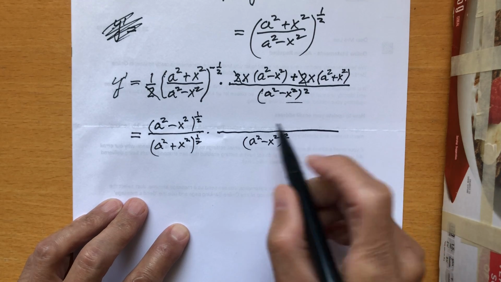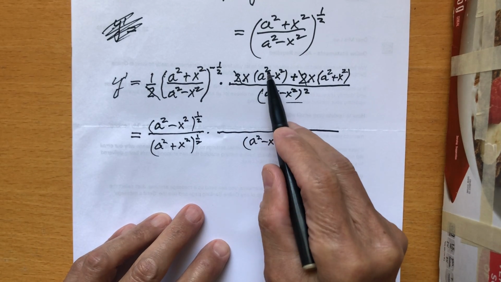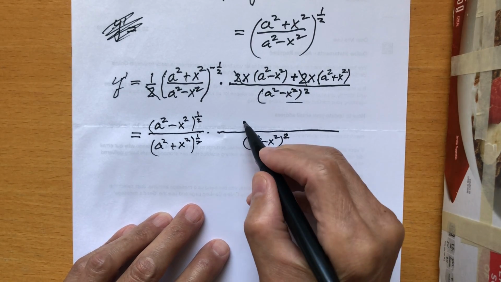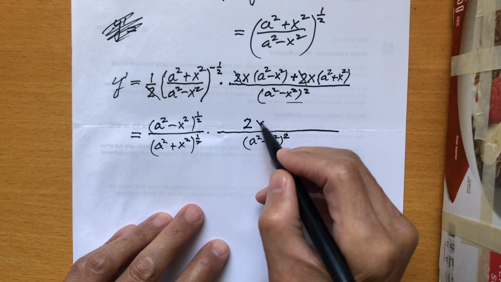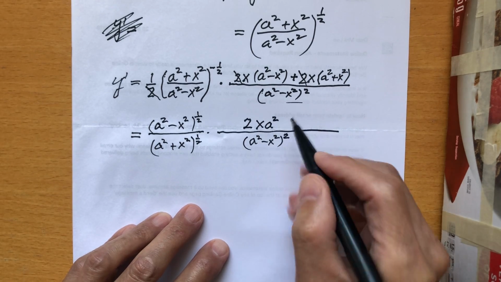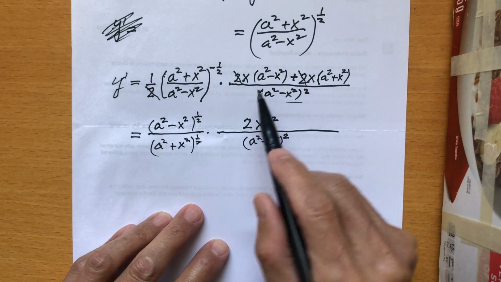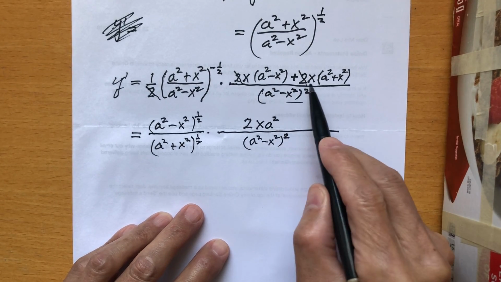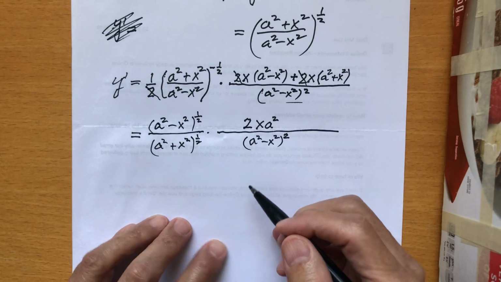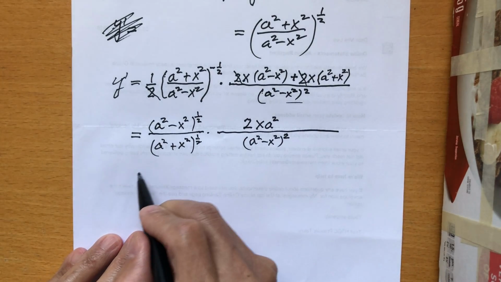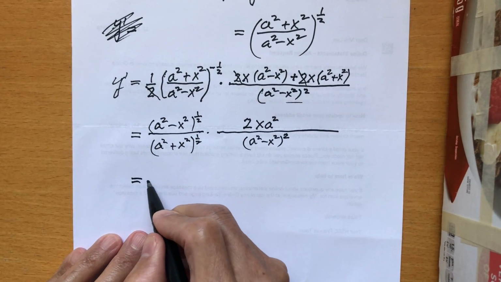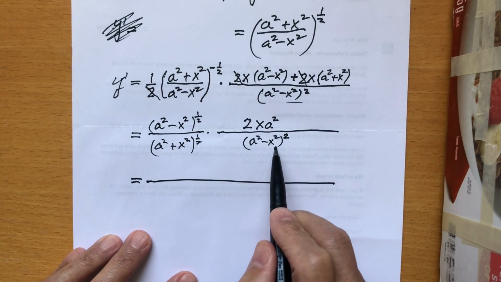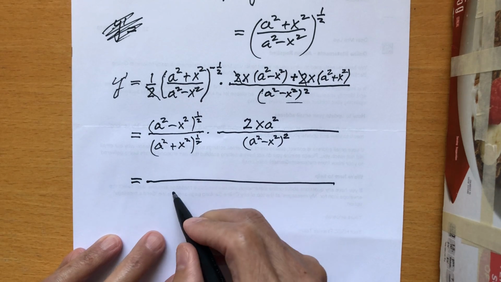Squared there. Okay, here, x a squared. I have x a squared, therefore I have 2x a squared. Here, minus x cubed plus x cubed, they cancel. This and that can be combined, and this is alone.